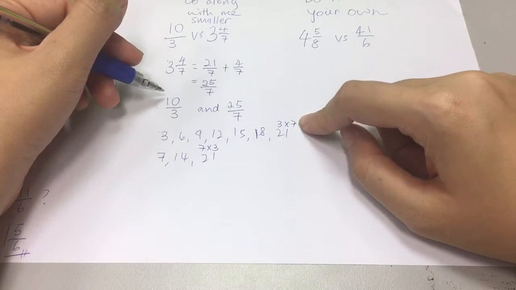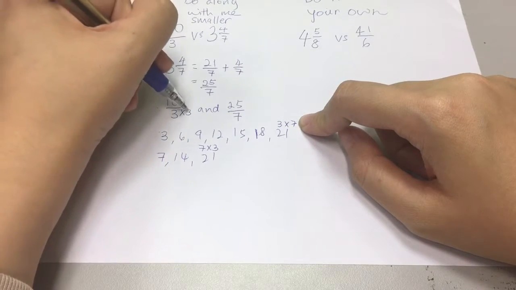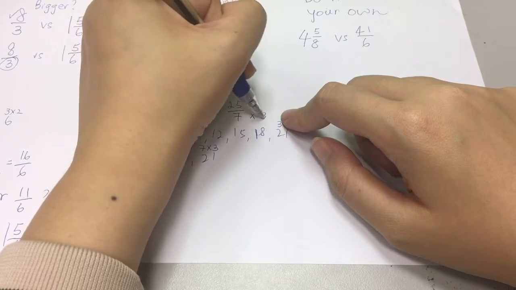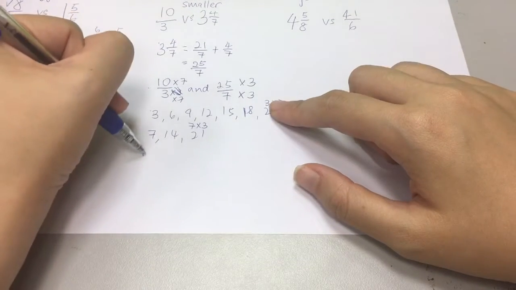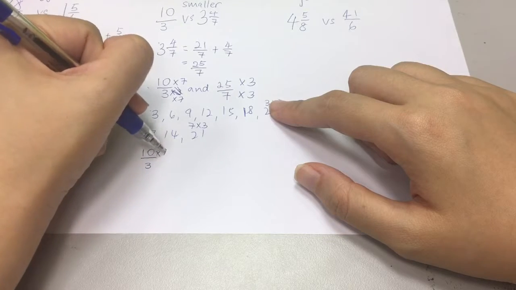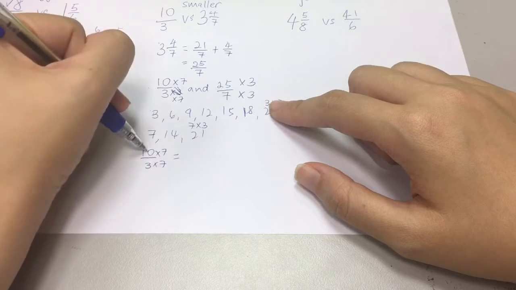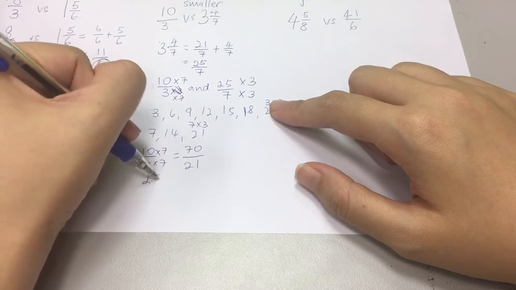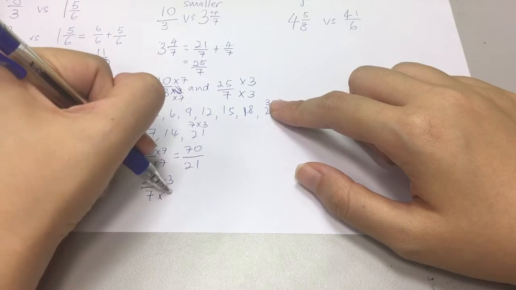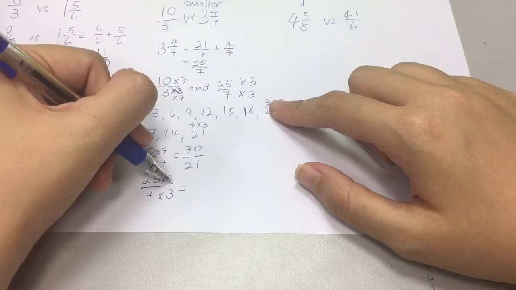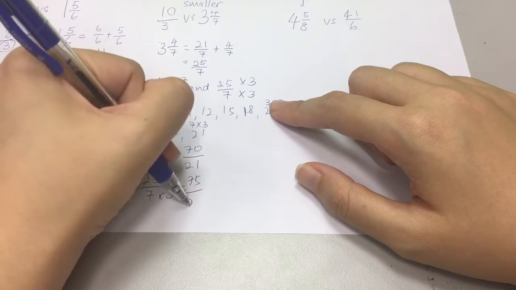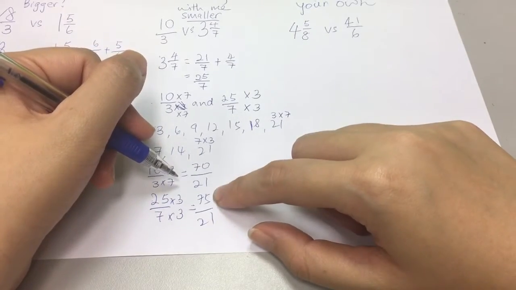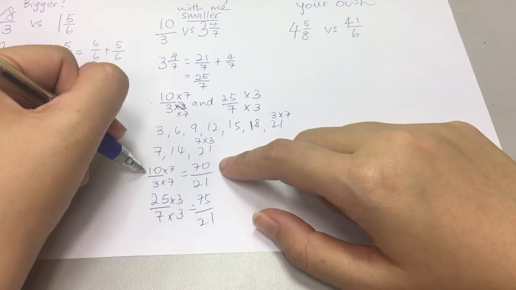So over here, I know I'll need to multiply this by 7 and multiply this by 7. And over here, I'll need to multiply it by 3 and by 3. So 10 times 7 is 70. 3 times 7 is 21. 25 times 3 equals 75. 7 times 3 equals 21. And I'm looking for the smaller number. 70 is smaller than 75. So 10 out of 3 is the smaller number.